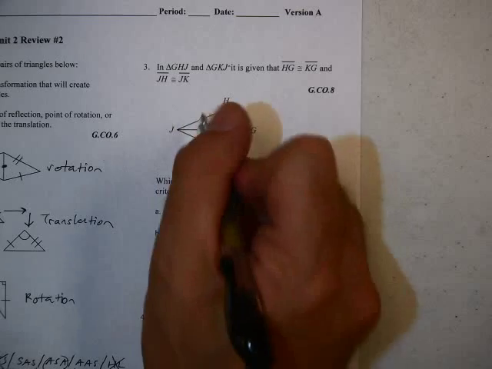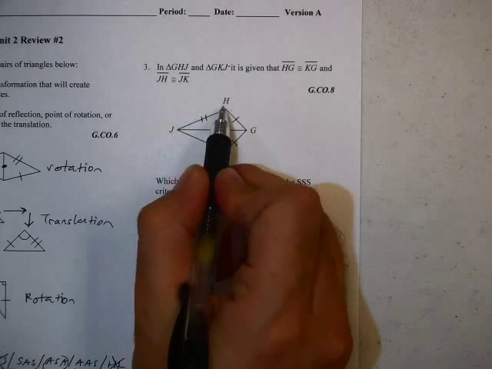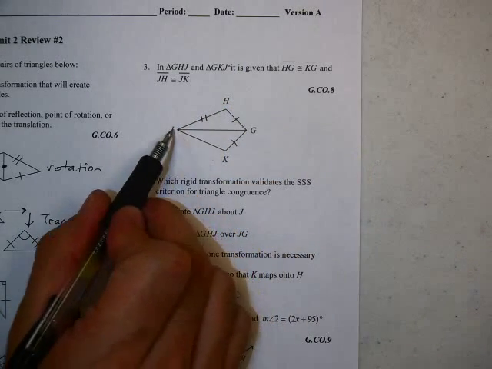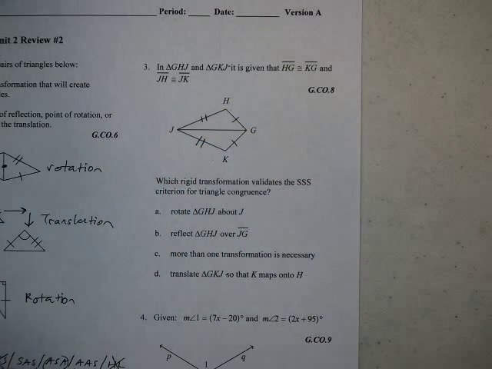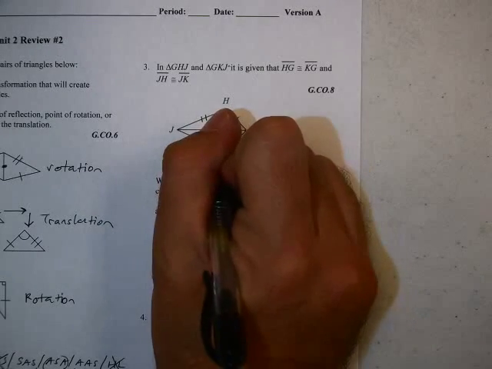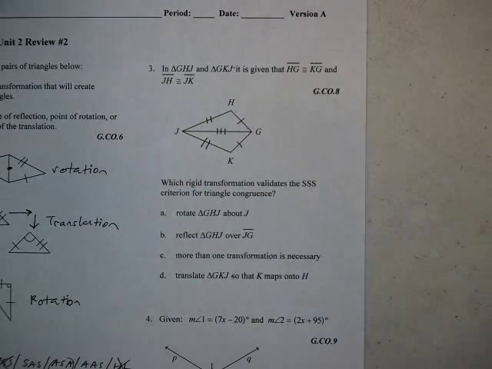And JH, there's JH, is congruent to JK. So now we've got two pairs of sides marked. The one pair that's missing is this side in the middle. They share JG. That's reflexive property where they both have that side in the middle.